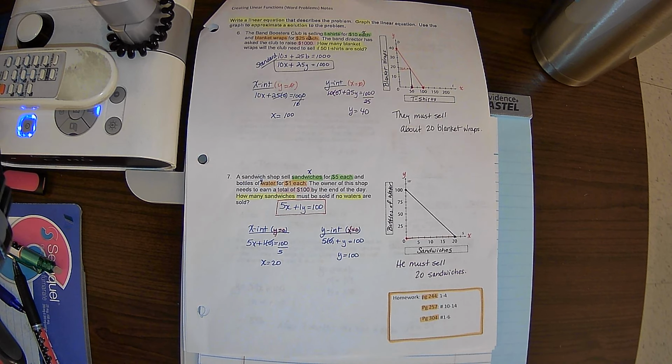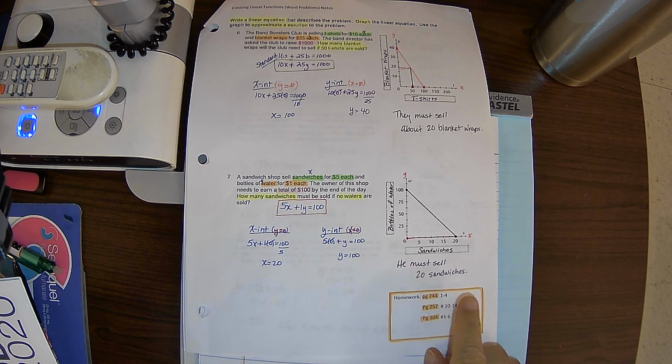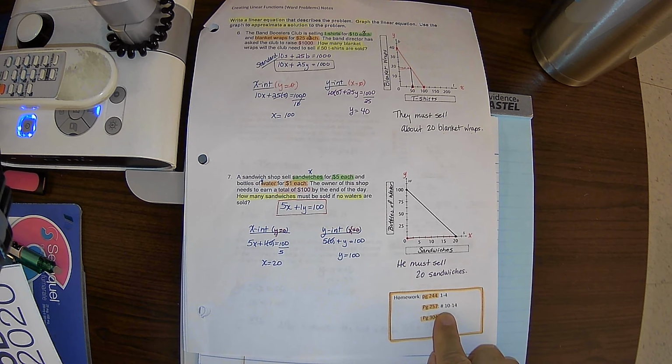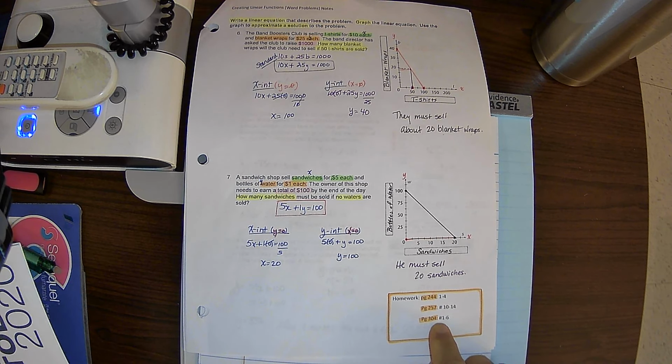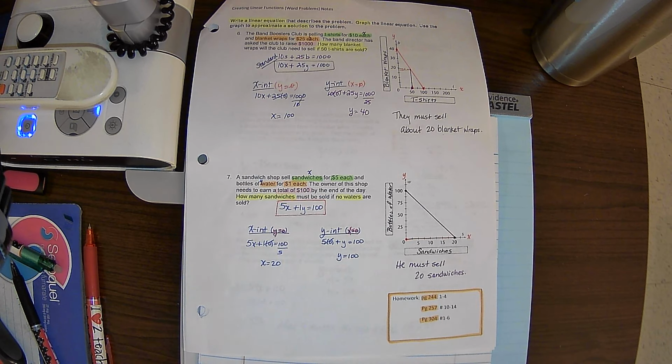The homework is listed on the page. I'm going to double check and make sure this is what we need to do. Page 244, 1 through 4. Page 256, 10 through 14. 304, 1 through 6. And that is page 257. So make sure we're doing that. So that is your homework. Make sure you get that done and have it ready for Monday.